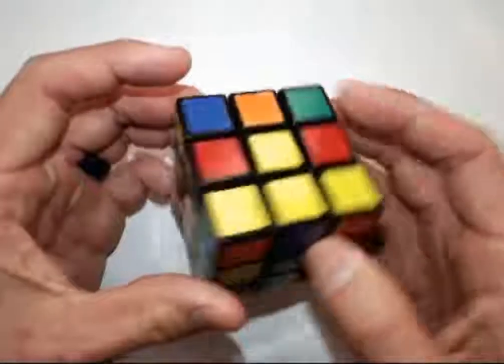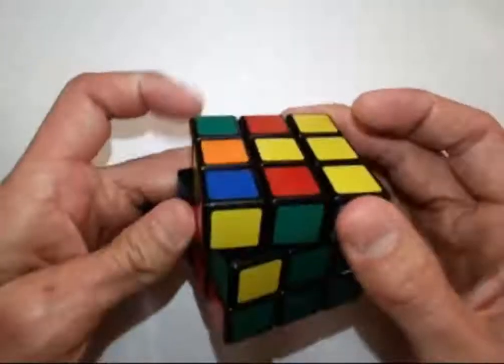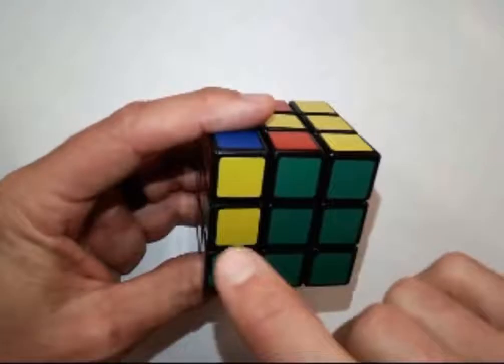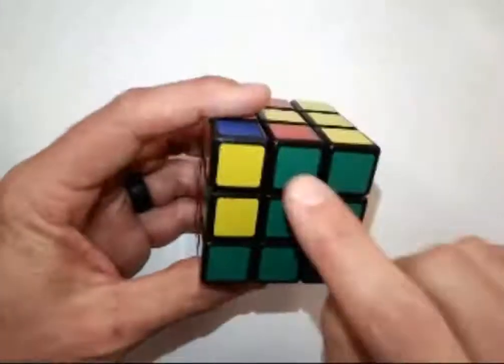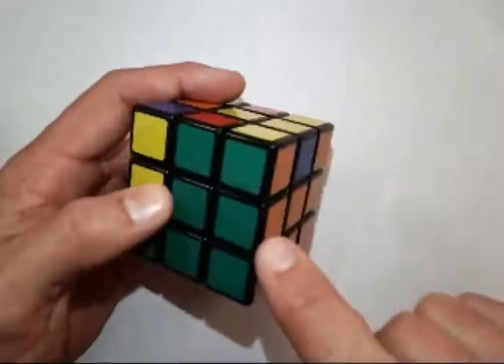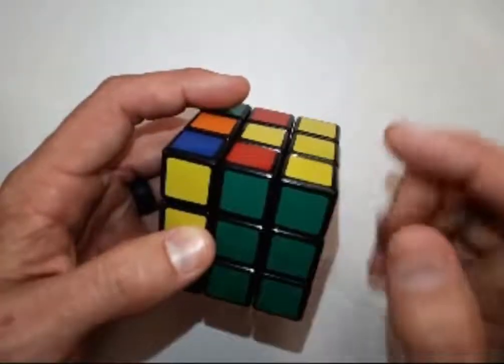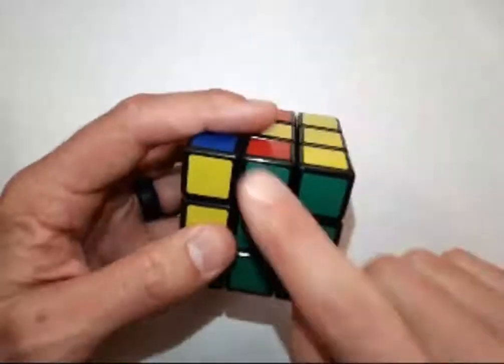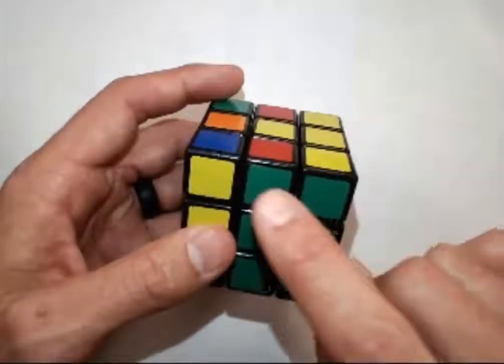All right, so let's try to find another piece. I see one right here. This is green and red. So green and red needs to go right here. And so this piece to move to this side. And obviously if this needed to go over to this side, we would do the same type of thing but just kind of in reverse, okay?